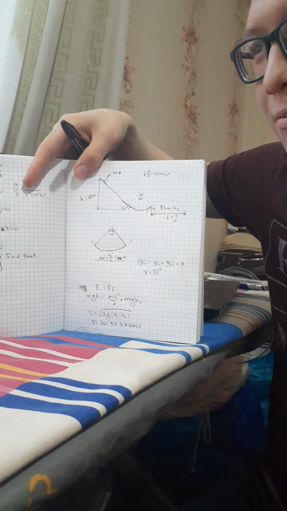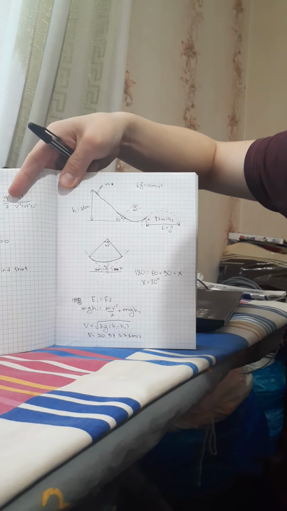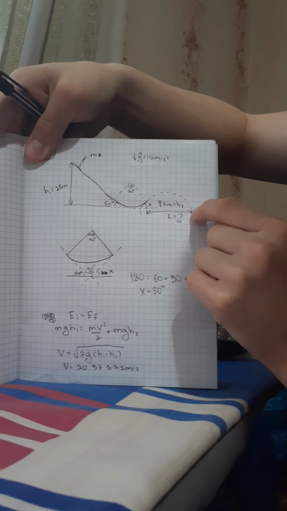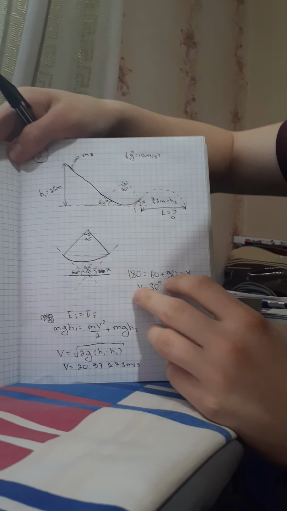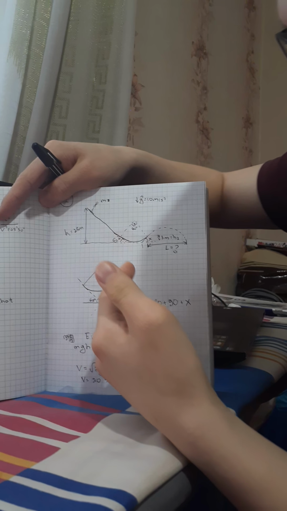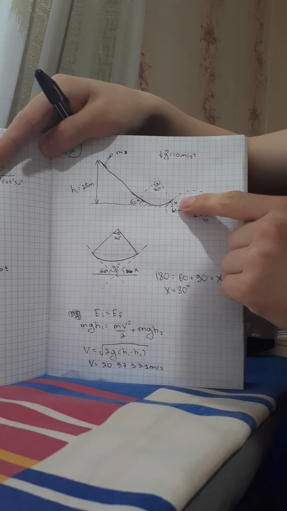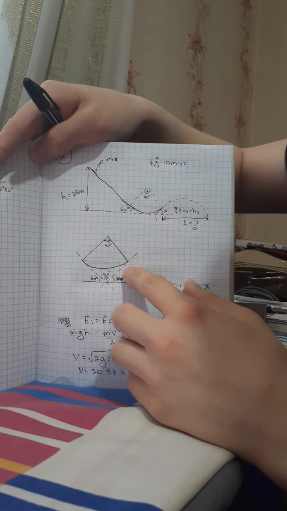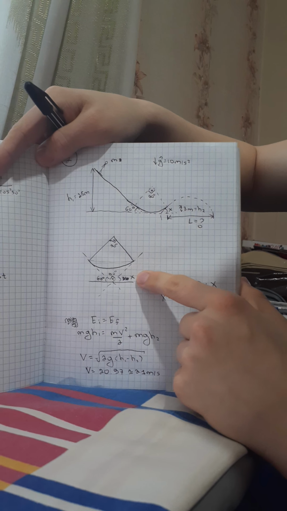Yes, I think you know what's given. So I will explain how to find the distance from the end of the ramp to the touchdown point. Firstly, the first question is at what angle it goes from the end of the ramp. There is an x, we don't know what the angle is. So by geometry, we can find this angle.